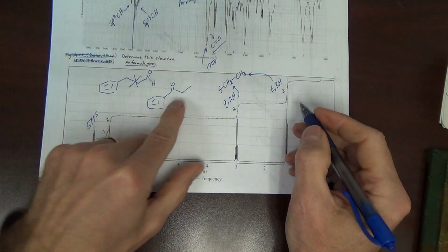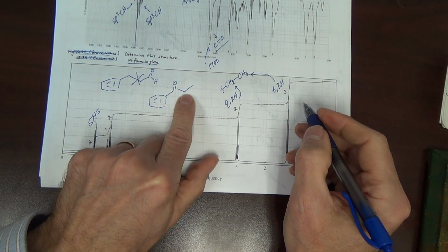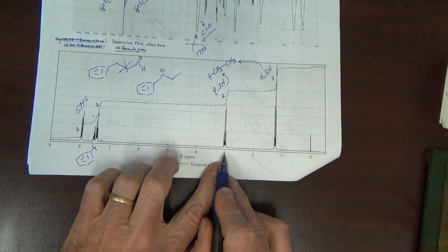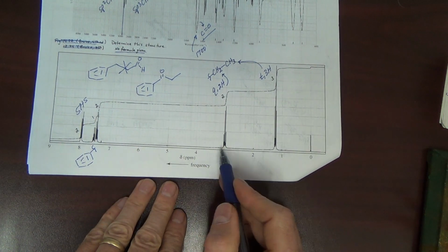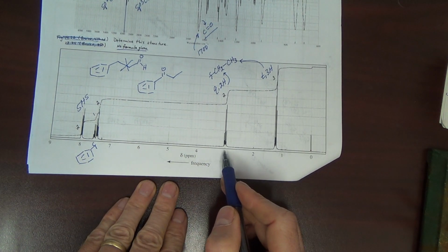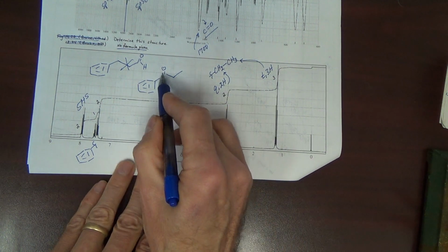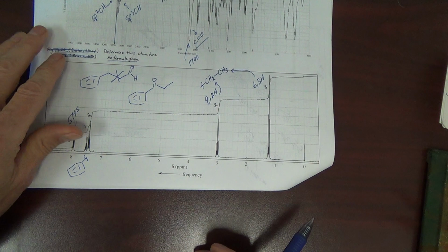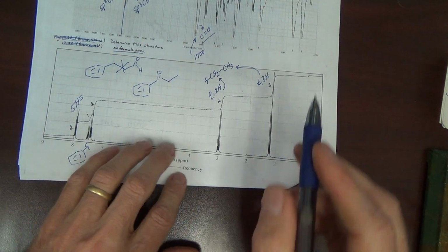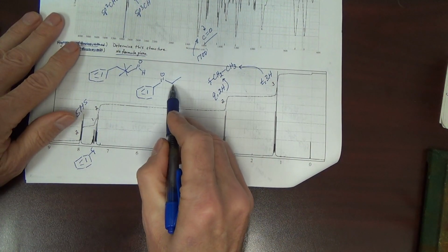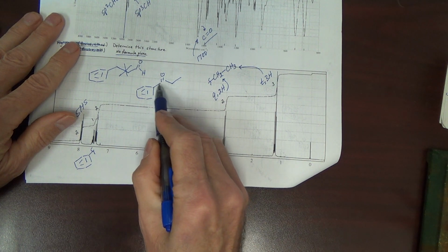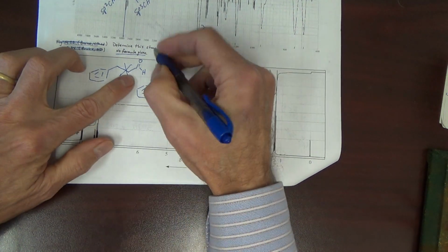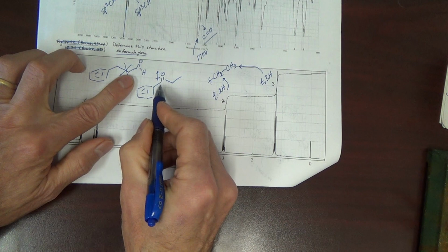Let's confirm this. With this CH2, let's talk peak position. It's about 3. What makes this move downfield to about 3? Next to carbonyl. Next to carbonyl, electron withdrawing, it's deshielding here because of this dipole pulling away.